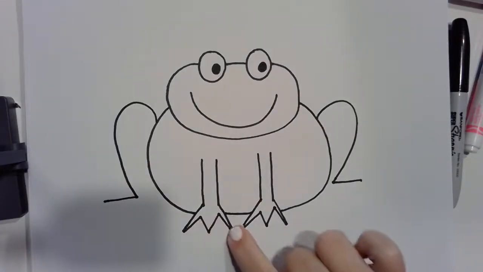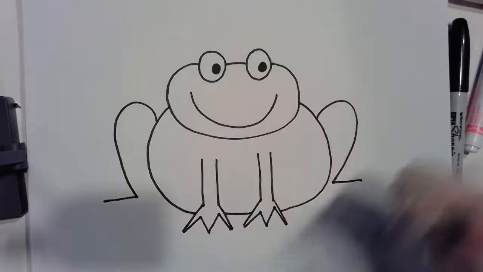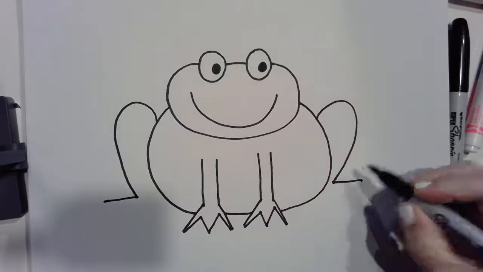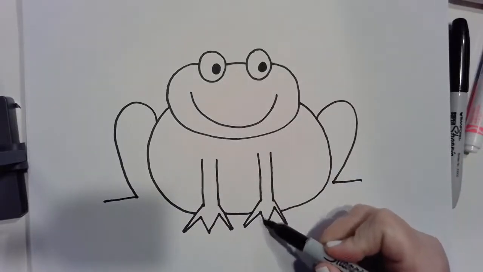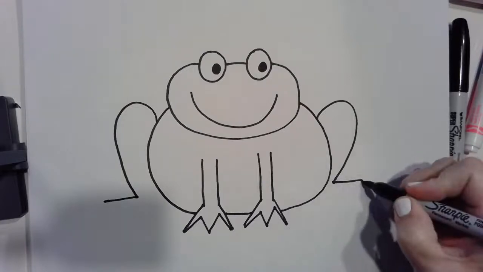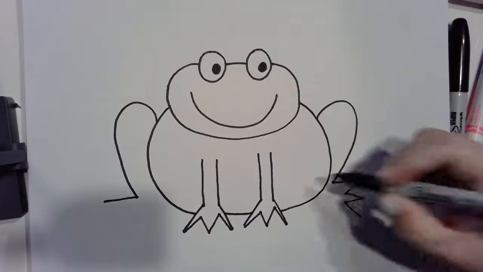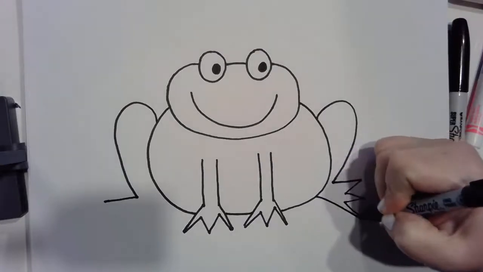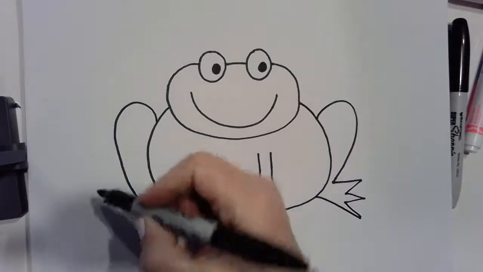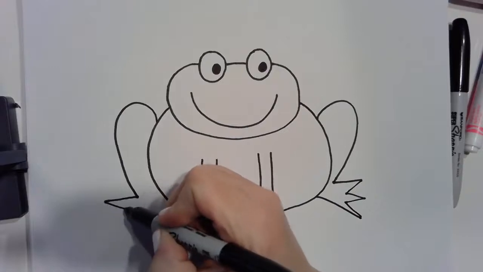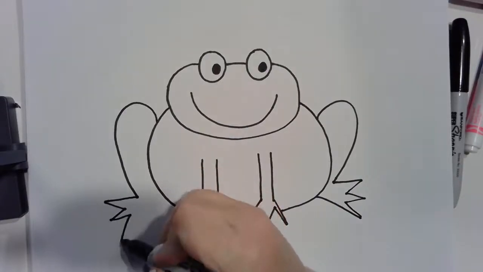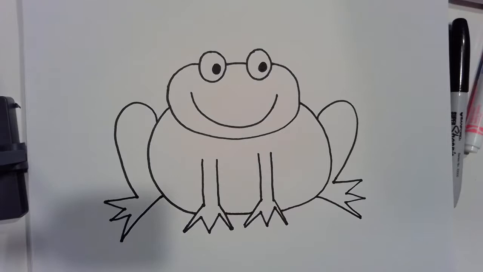Now we're going to put the webbed feet on the back legs. So we're going to do some ziggy zaggies. This was up, down, now we're going to go up, down, and we're going to connect it to the side. On the other side. Up, down, and connect it to the side.